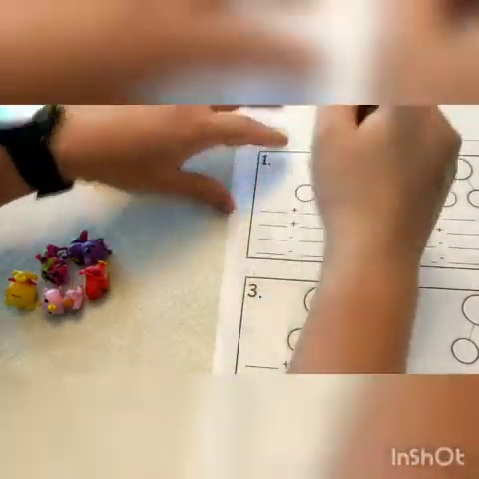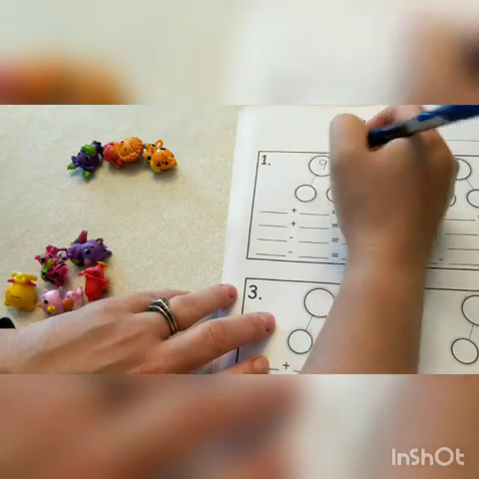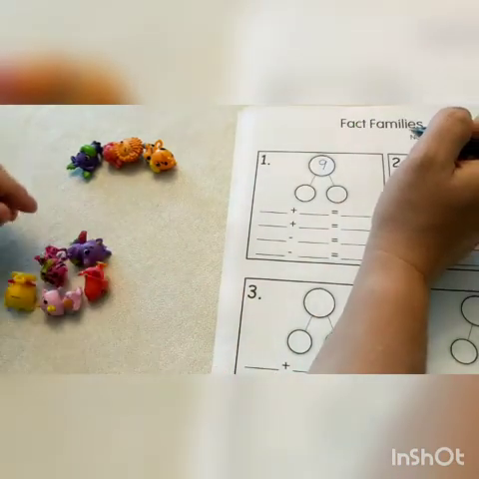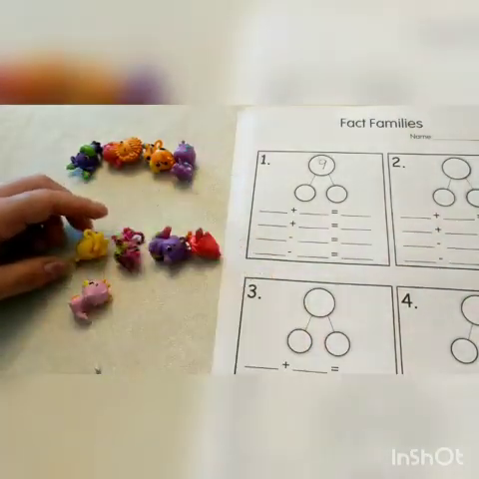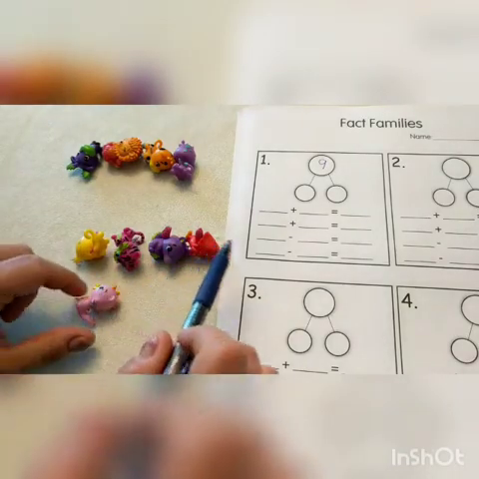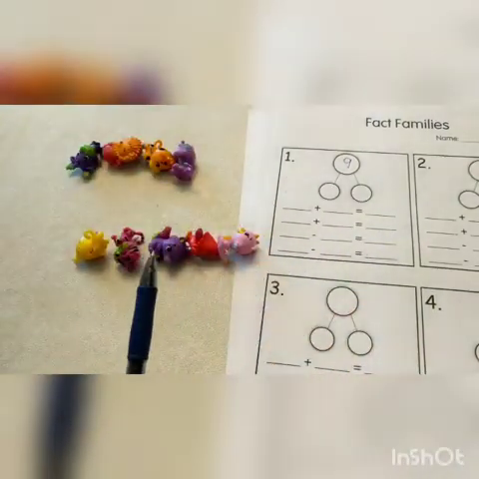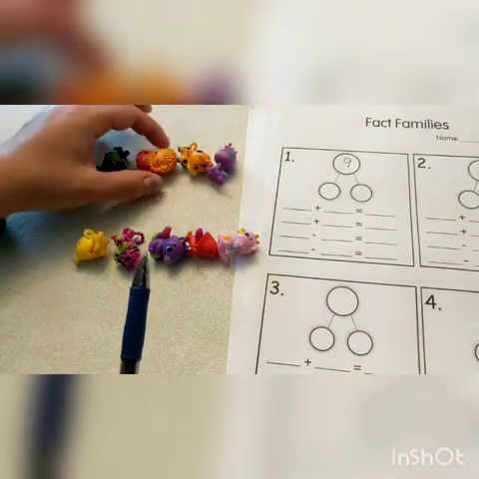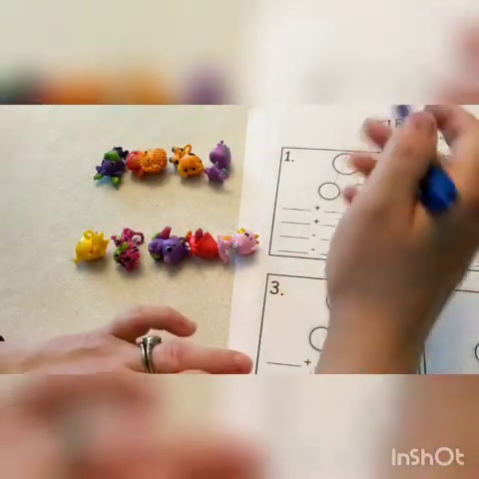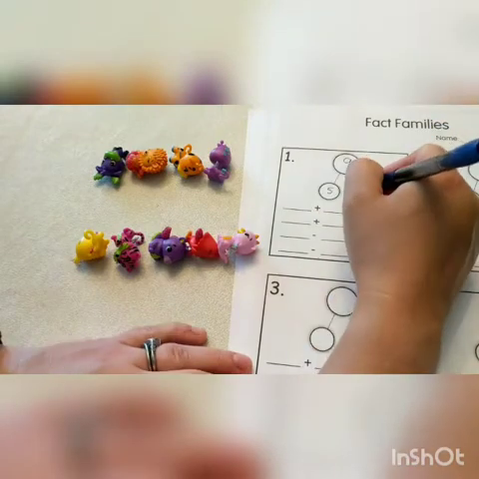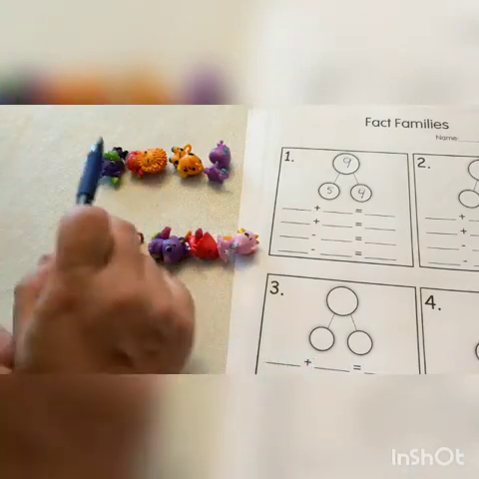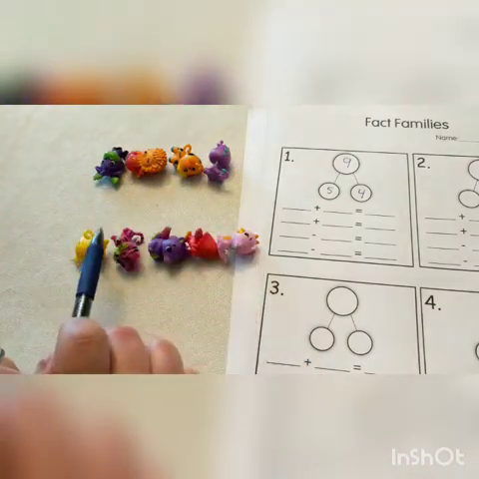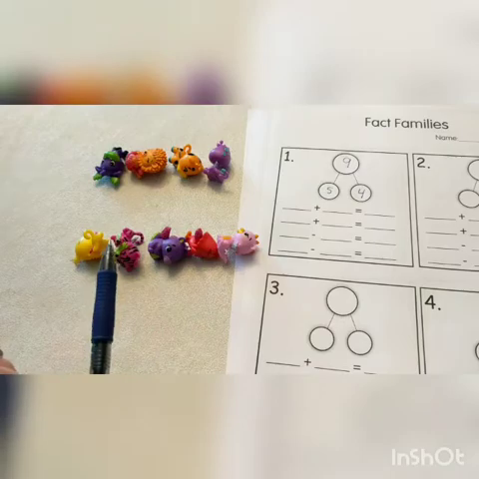Let's do the number 9. Okay, so we do number 9. Let's see. We want to have 9 Hatchimal friends. So we know that we have 1, 2, 3, 4, 5, and we have 1, 2, 3, 4. So let's try that. 5 and 4 are our parts. Let's count them all together and see if they equal 9. 1, 2, 3, 4, 5, 6, 7, 8, 9.